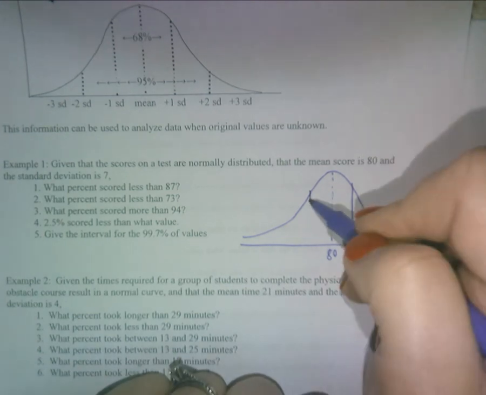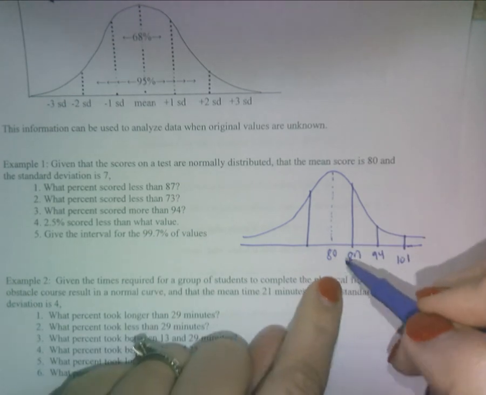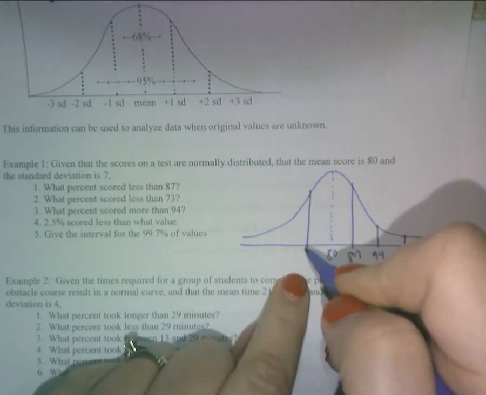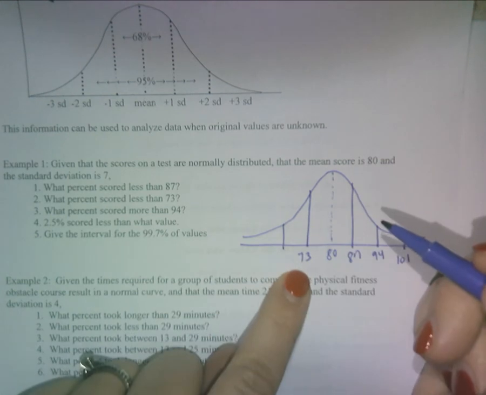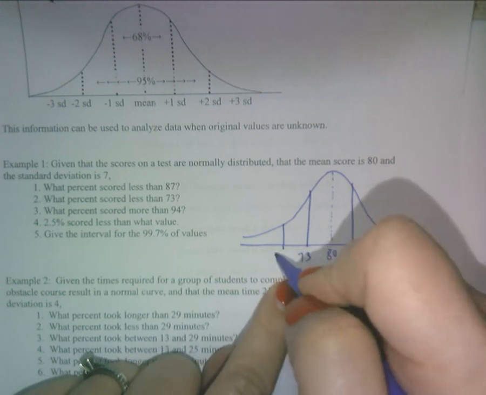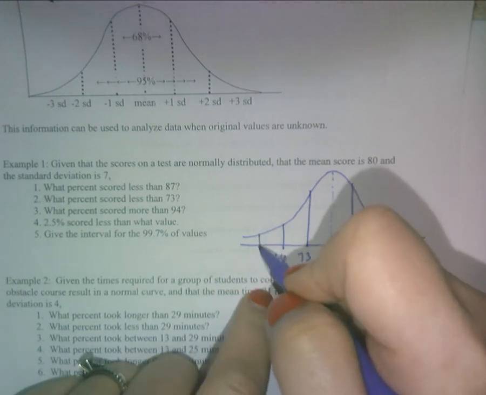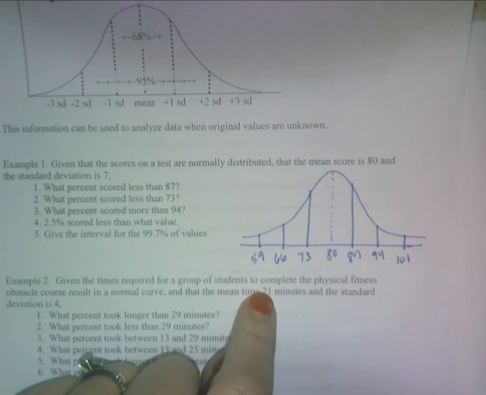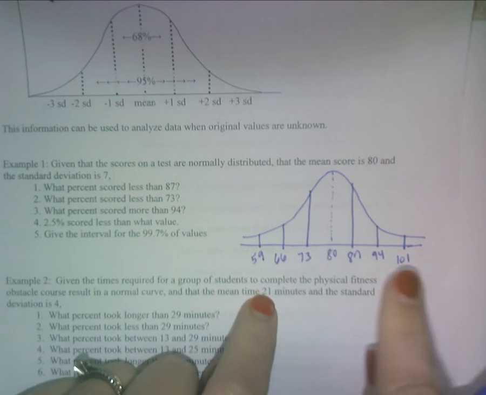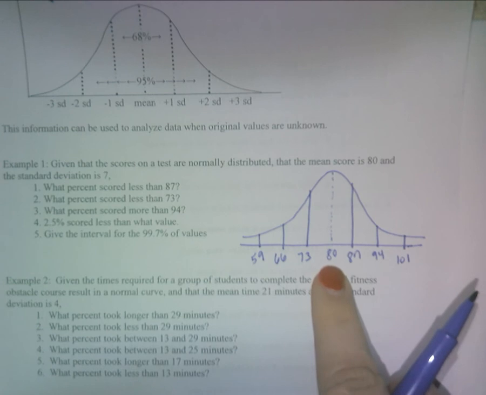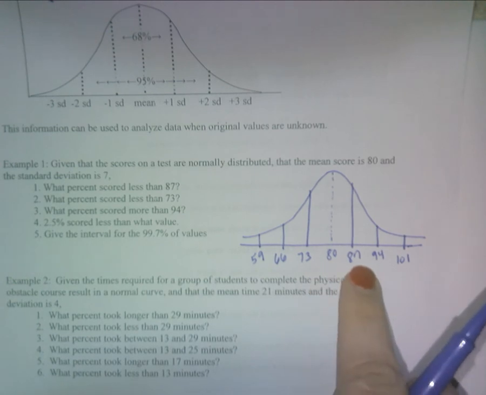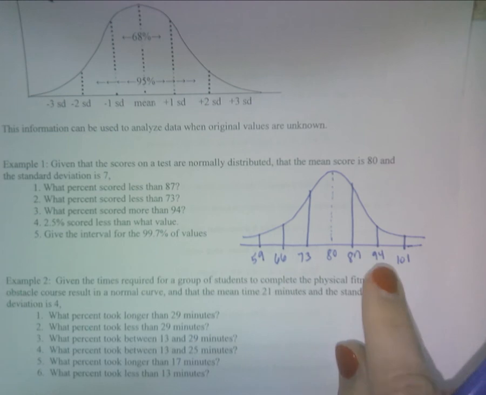Go the other way. Take away 7 from 80. Where would you be at? 73. Take away 7 from 73, 66. Take away 7 from 66, 59. So these are the grades on a test within three standard deviations. The mean of everybody's test, let's say in statistics, was 80. One standard deviation away, some of you were 87, some of you were 73, et cetera.